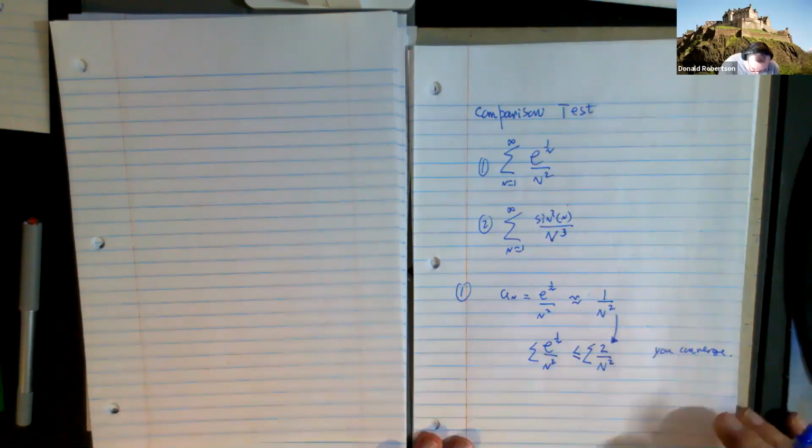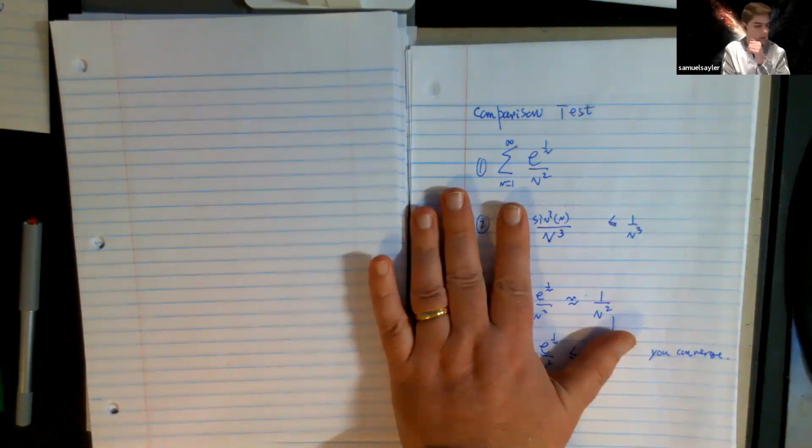Now, sometimes, if I was doing this one, for instance, would you agree that I could get away with that comparison? I don't know what sine n does. Doesn't it bounce about all over the place, and sine squared as well? But would you agree that 1 is as big as it gets? Yeah. So won't this be bigger than that? What do you know about this guy? Converges. So, this guy converges. Now I can go the other way.